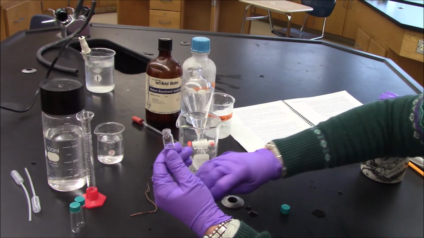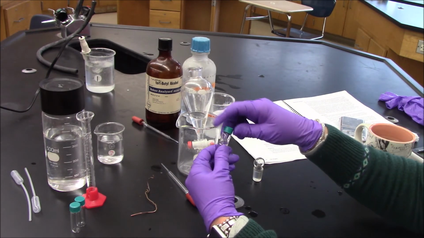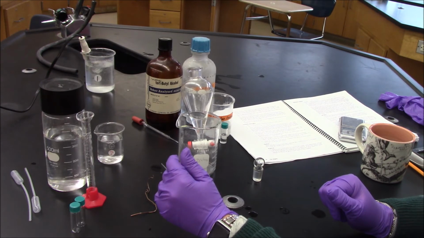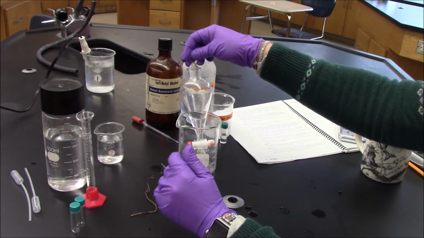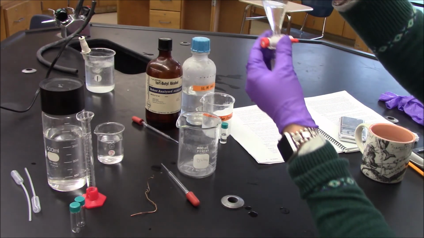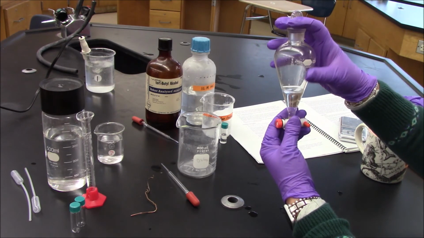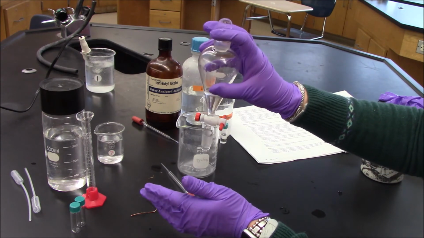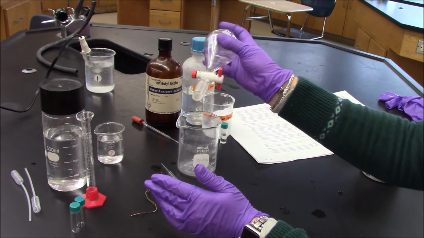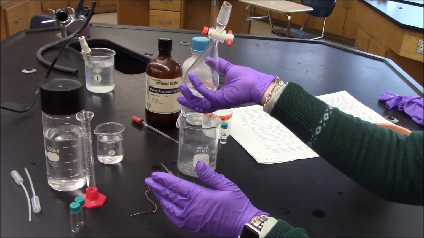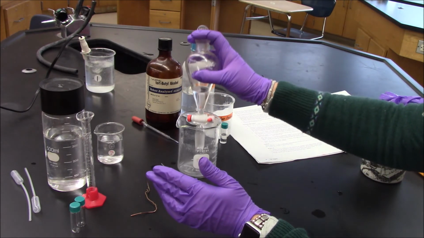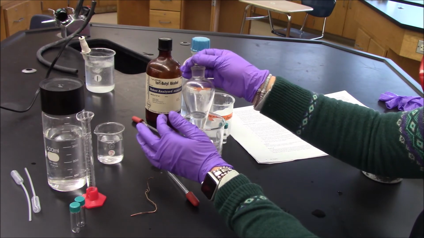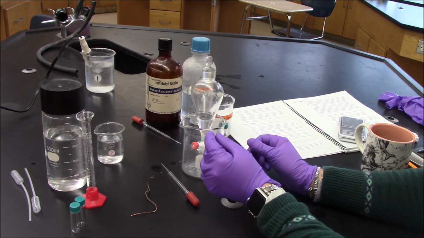Okay. I'm going to put this down. I'll eventually neutralize it in my sodium carbonate. So now what I'm going to do is add the cap here. Okay. And I am going to carefully invert this. 1, 2, 3. I'll do it 3 times. Okay. Good. All right. I vented it. I'm going to let it sit for a moment.